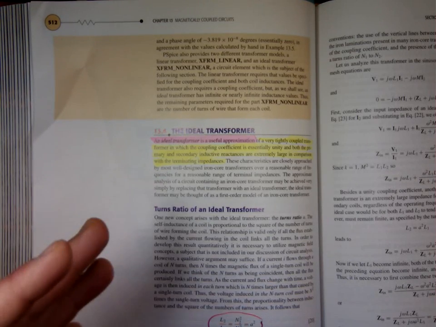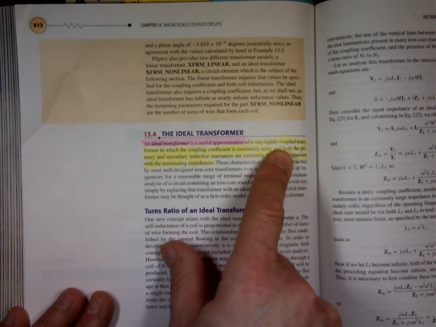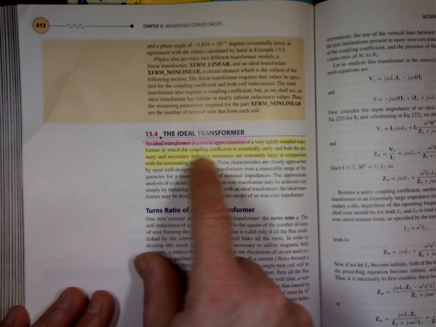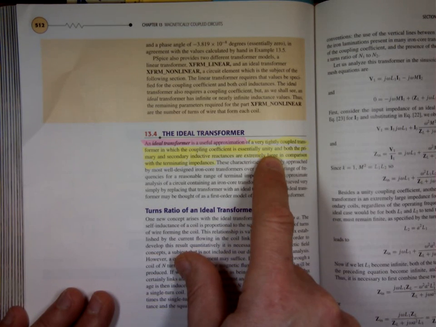A very tightly coupled transformer, in which the coupling coefficient is almost 1. That's what an ideal transformer uses. We said all the fields, you get both coils, you get all the fields going through them.